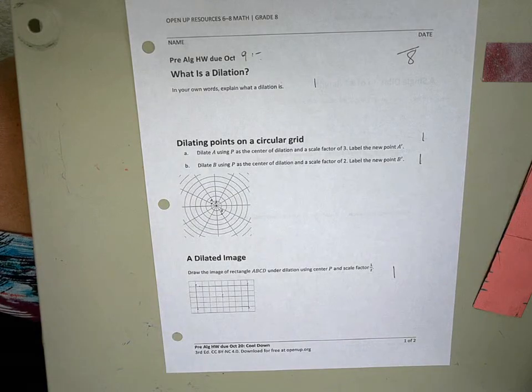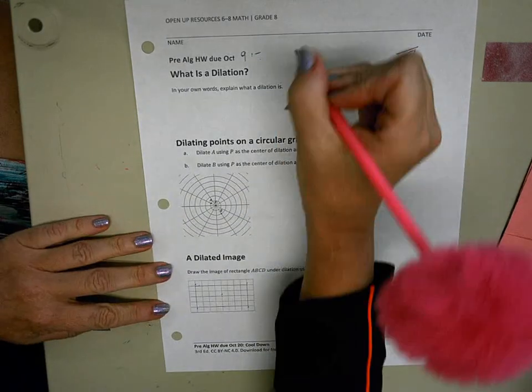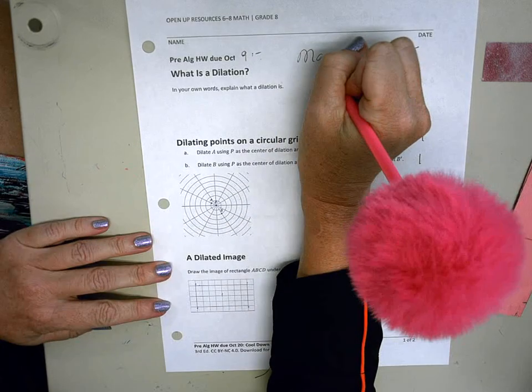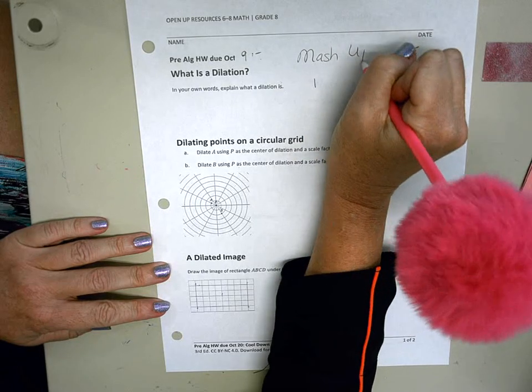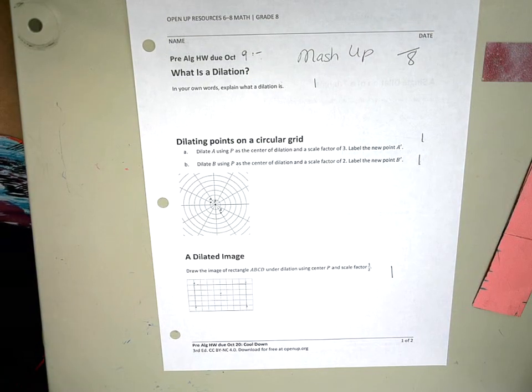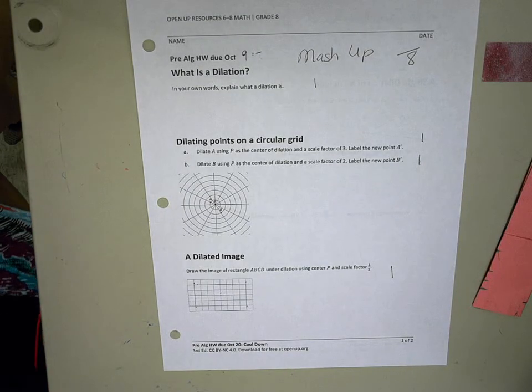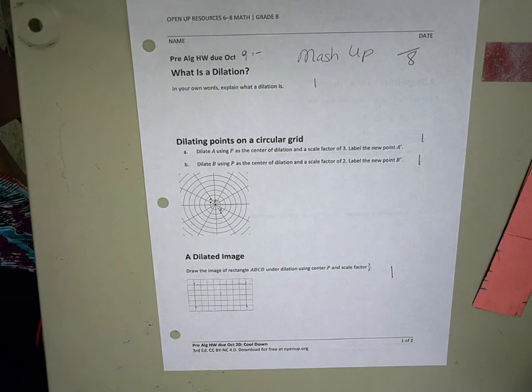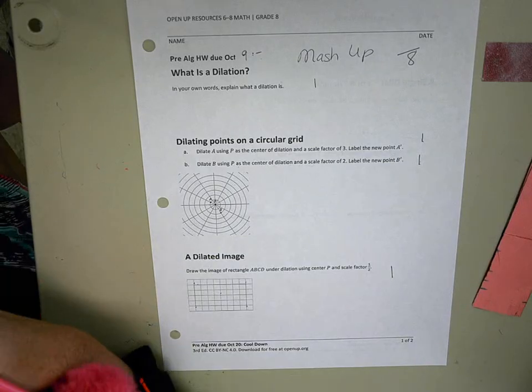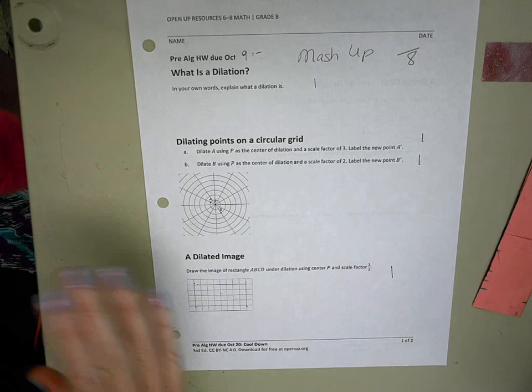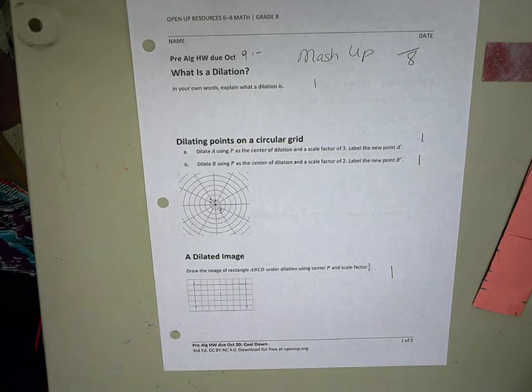And the reason it's due on Thursday is because Friday is our 6th grade mashup, where as a 6th grade, we'll be outside for much of the day doing some fun activities to just kind of build some more friendships and community in your new middle school environment. So, homework is due tomorrow.